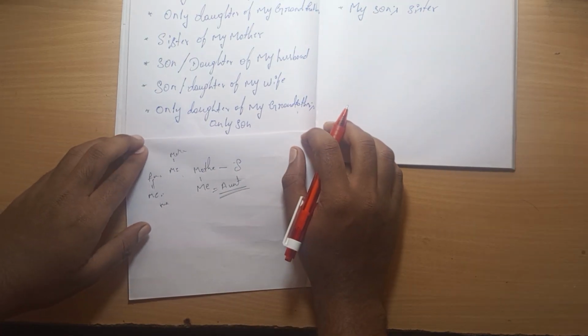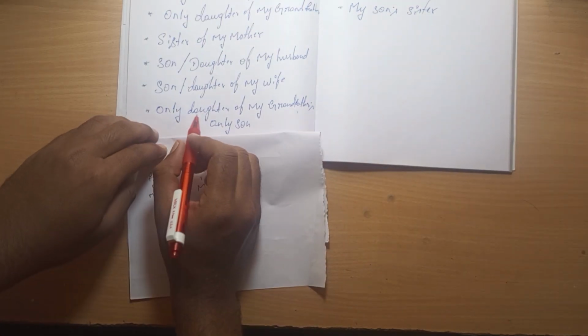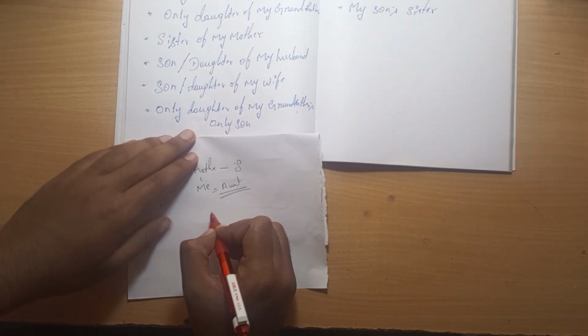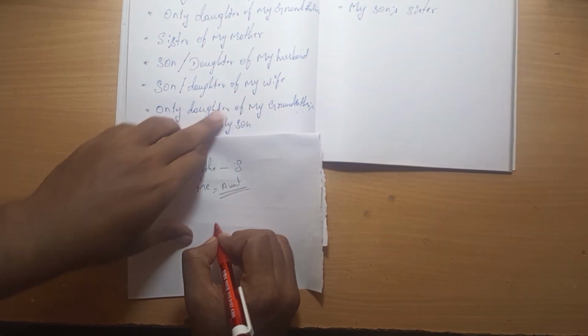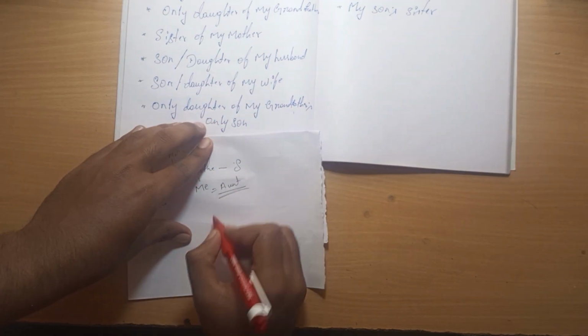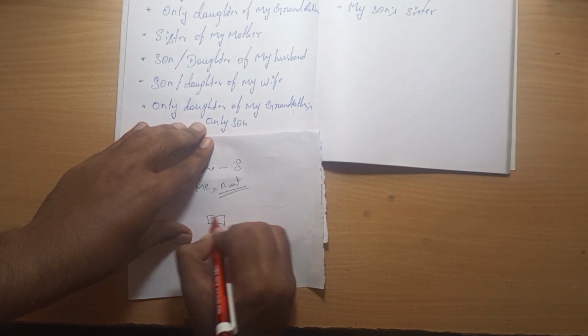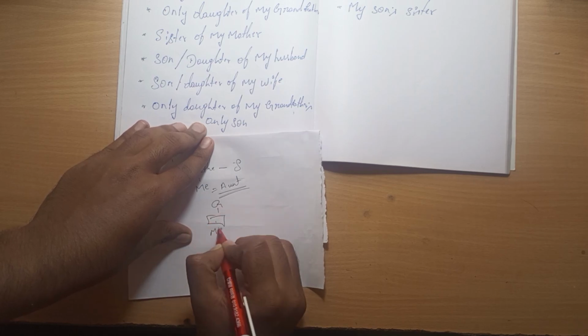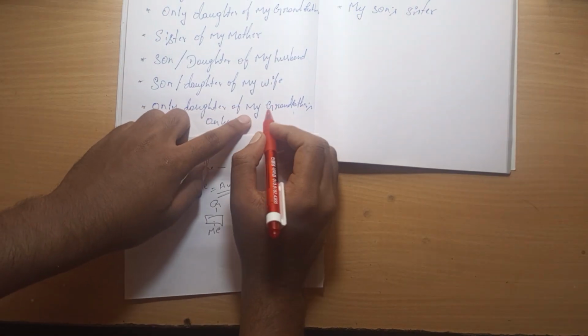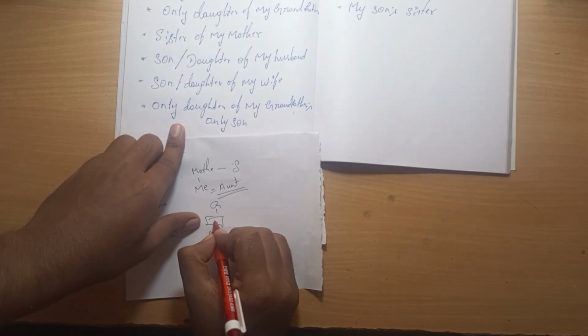And only daughter of my grandfather and only son. See, let's start from me here, and grandfather, there is a gap, and only daughter, that means grandfather's daughter, that means your mother.